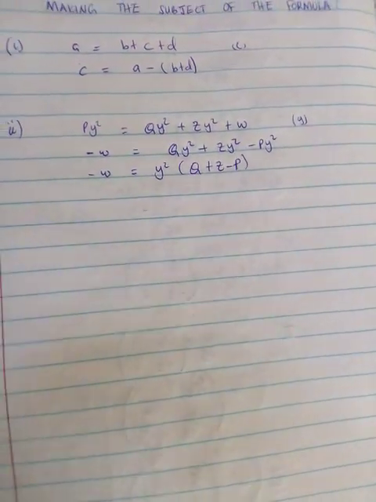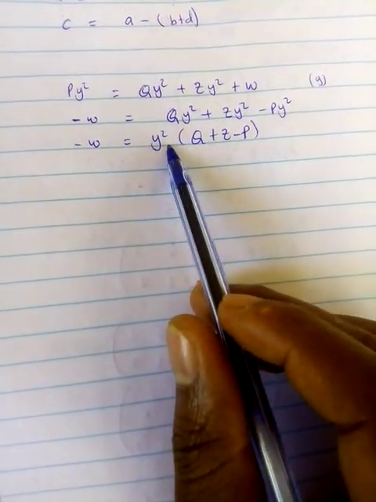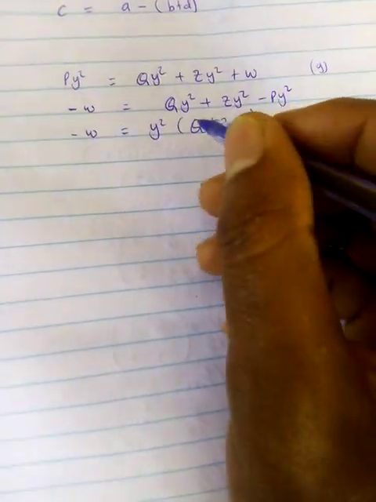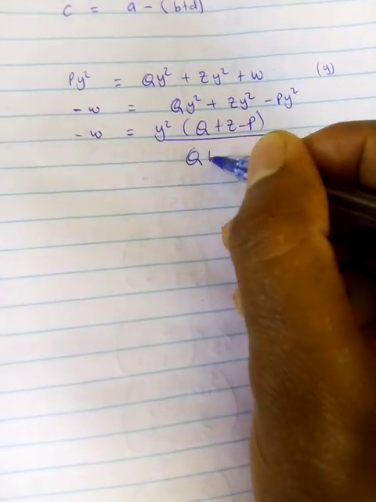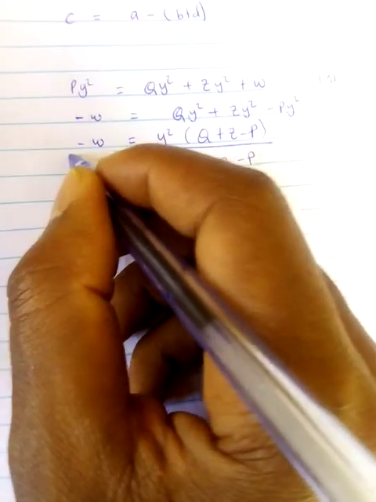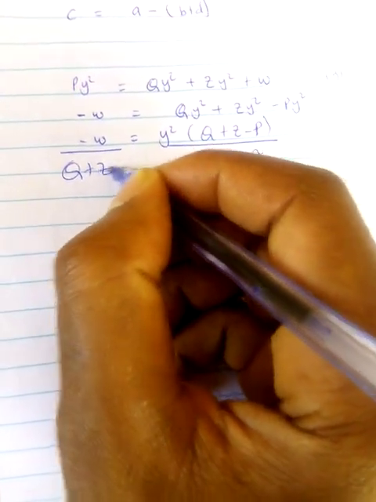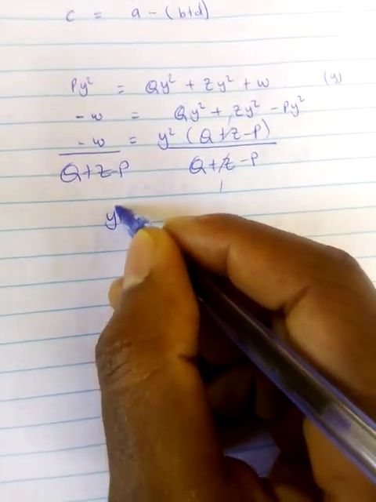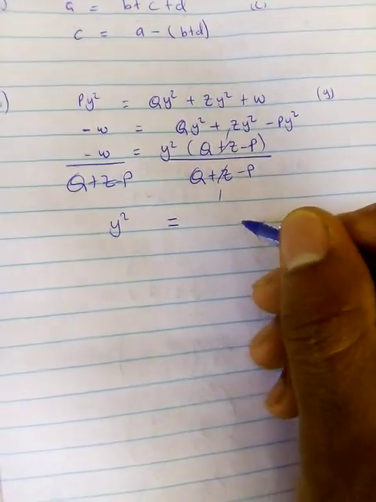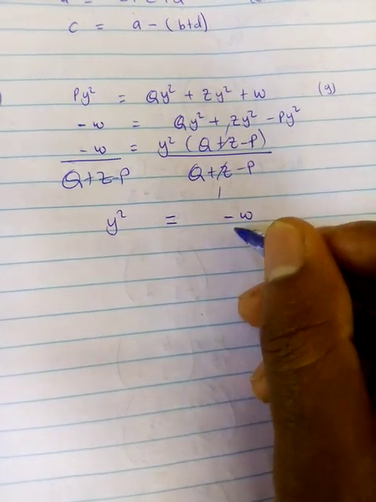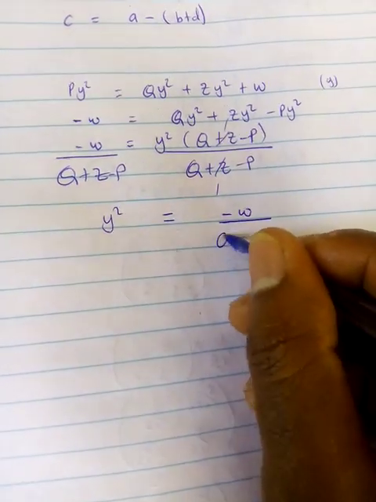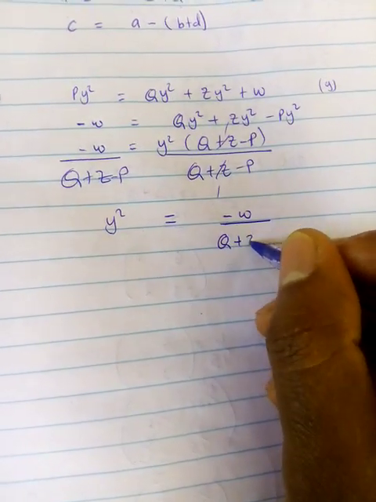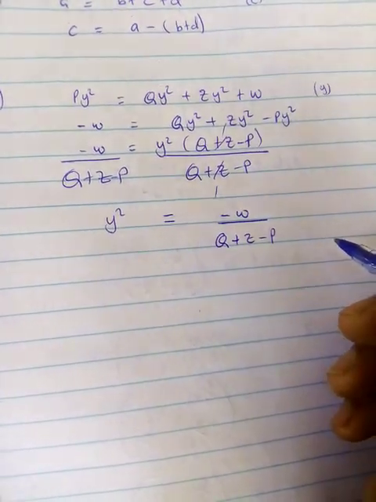But I've been told to make y the subject, so I divide through by q plus z minus p, so that y squared is equal to negative w out of q plus z minus p.